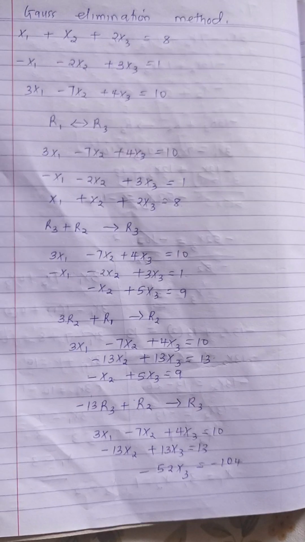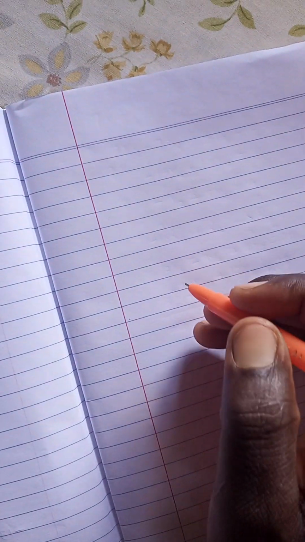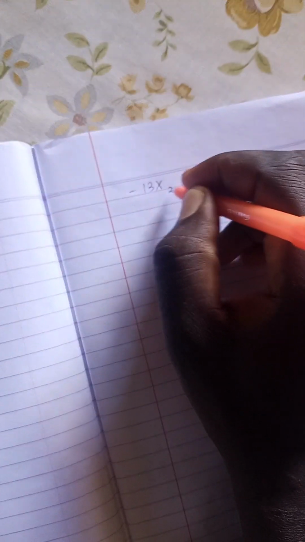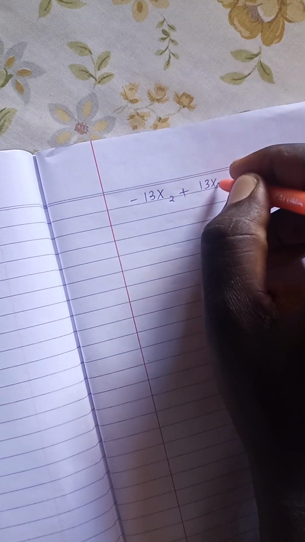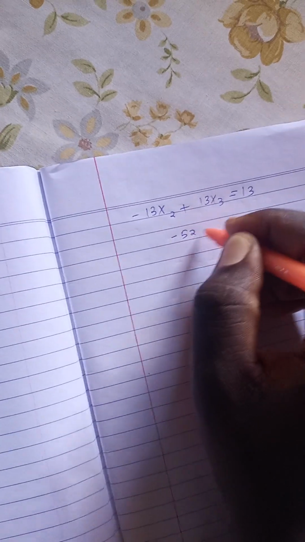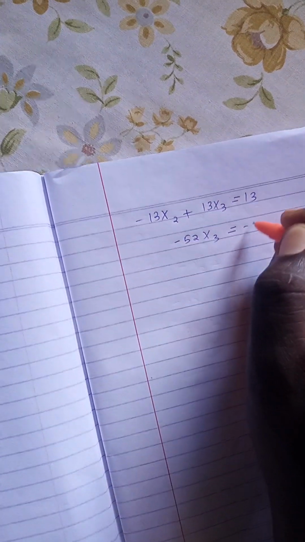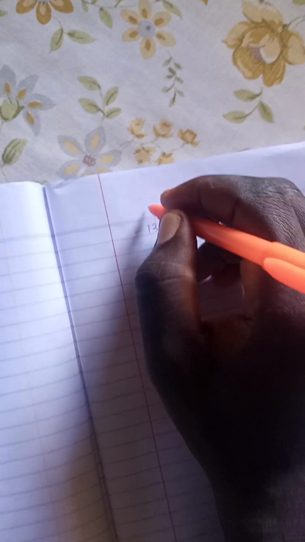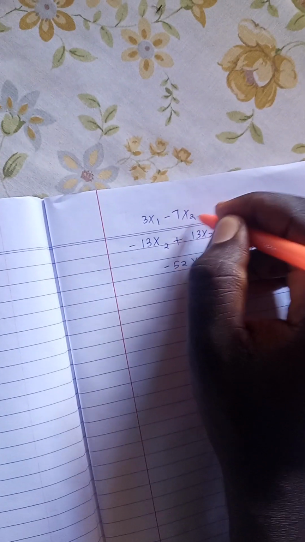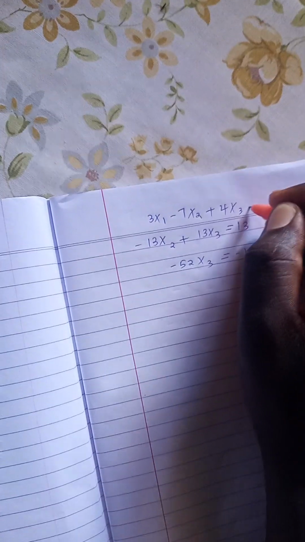Now, since we have that, we will therefore say that is negative 13x2, that is row 2 that I'm writing, plus 13x3 is equals to 13. My row 3 is negative 52x3 is equals to negative 104. Then my row 1 is 3x1 minus 7x2 plus 4x3 is equals to 10.